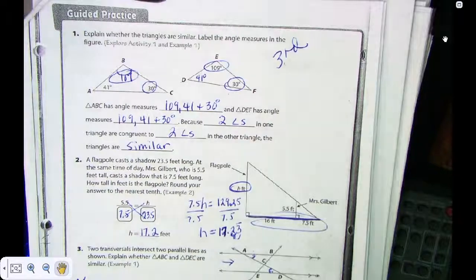Well, it might not be triangles. It might be rectangles or squares or something. Willie? The angle measures are going to be the same. When two triangles are similar, all three angles in one correspond to all three angles in the other.